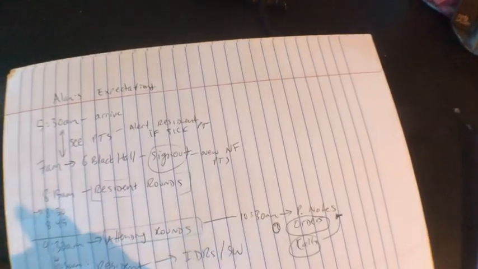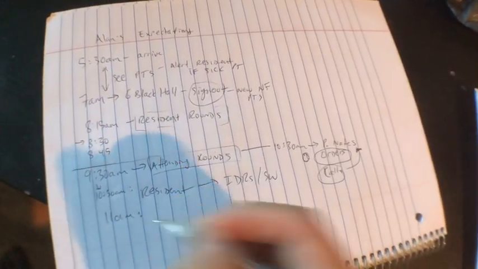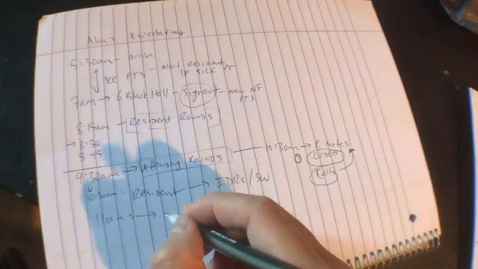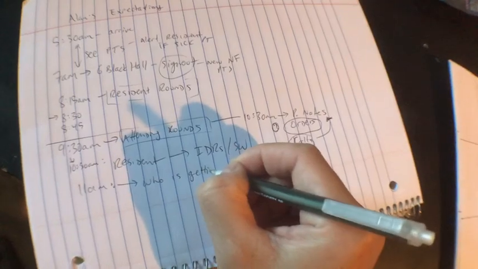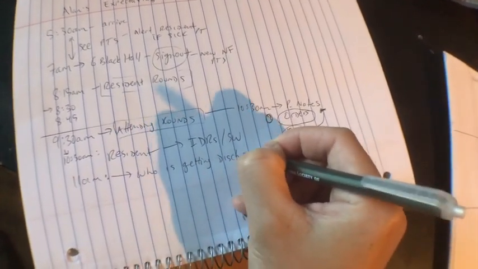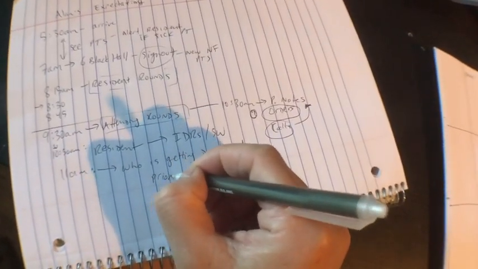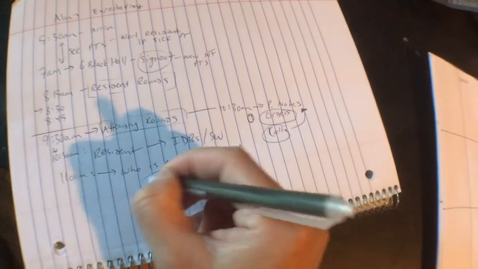At around 11, this is when I come back from IDRs. This is when I will tell you who is getting discharged and when. So I will give you guys an update on who's getting discharged, that way you can prioritize the discharges.